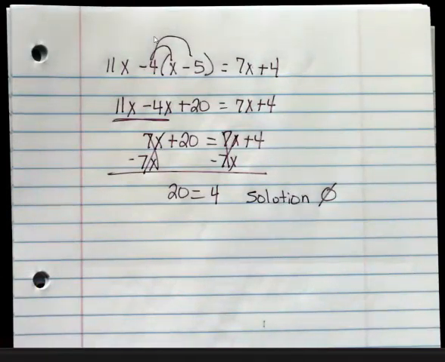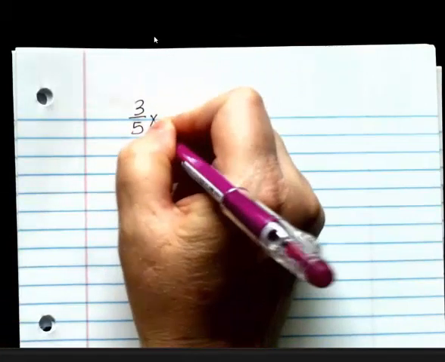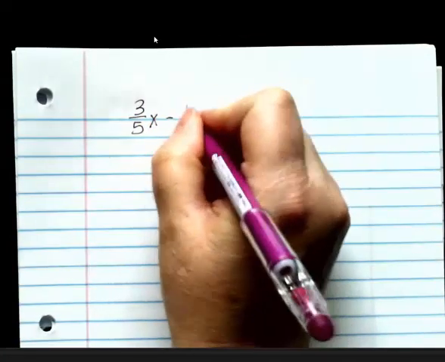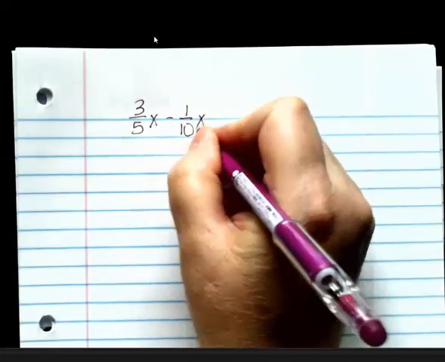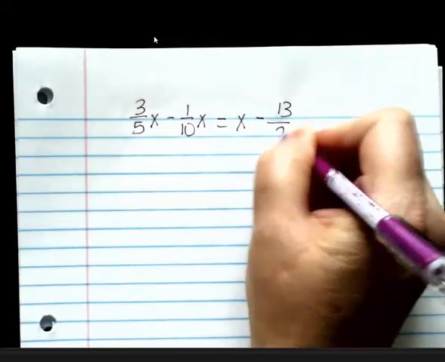All right, let's look at one with a fraction, because I want to make sure you know how to clear fractions. So I have 3/5 x minus 1/10 x equals x minus 13 over 2. So we look at 5, we look at 10, and we look at 2.